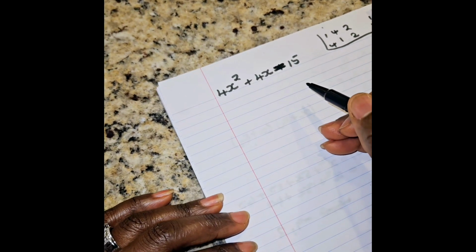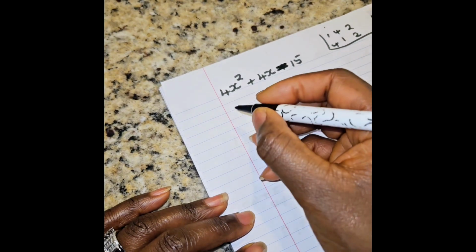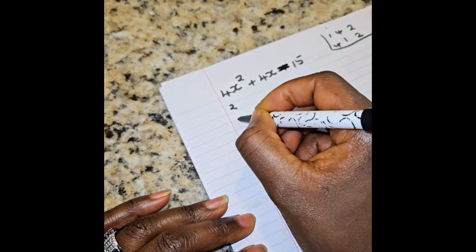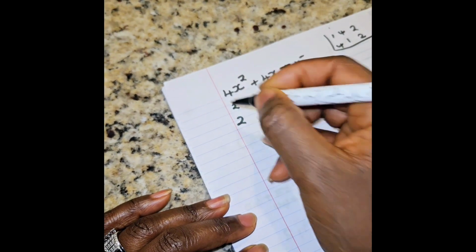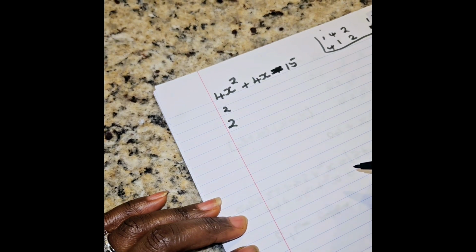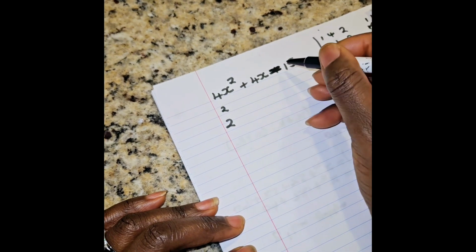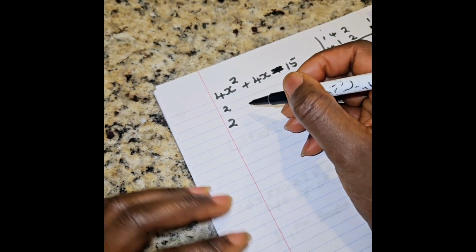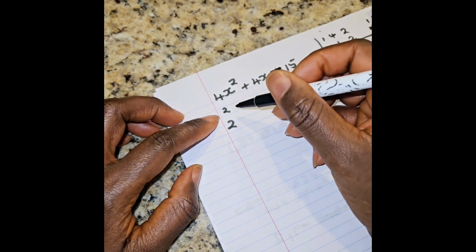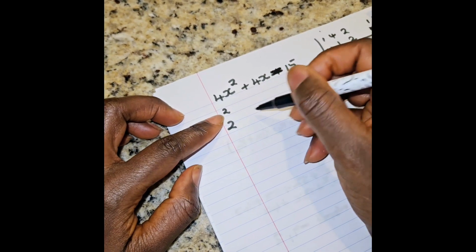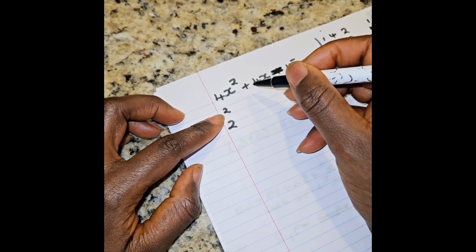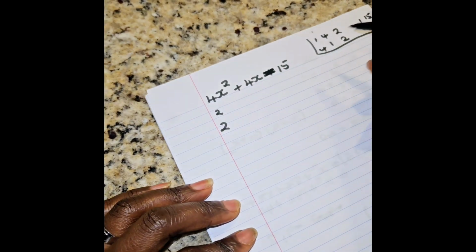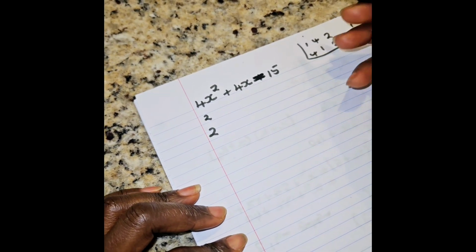So I am going to take 2 and 2 for this 4 here. And then for 15, I have to take numbers that, when I cross multiply and do the addition, will give me 4. For example, for 15, I have 3 and 5.